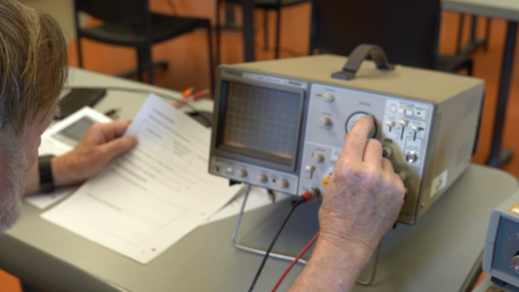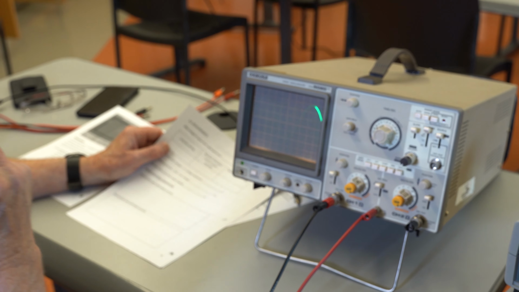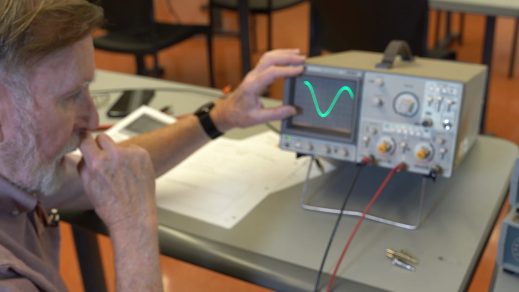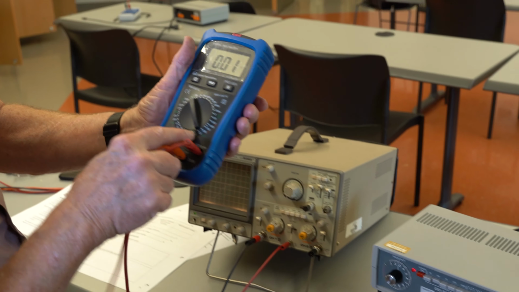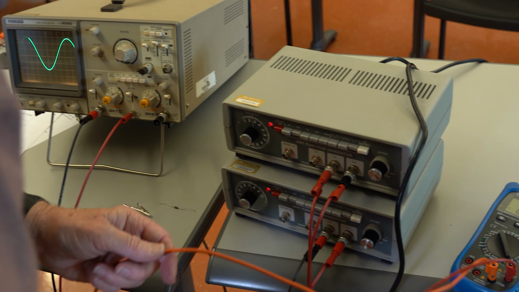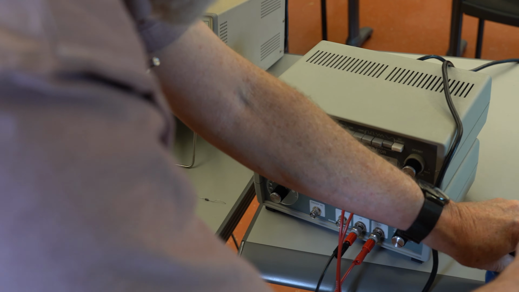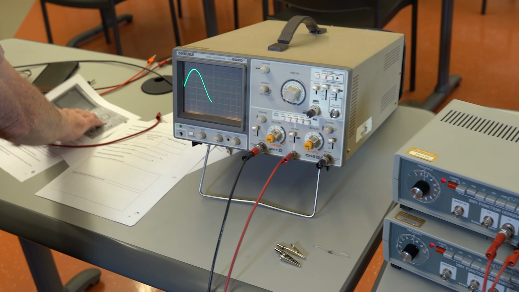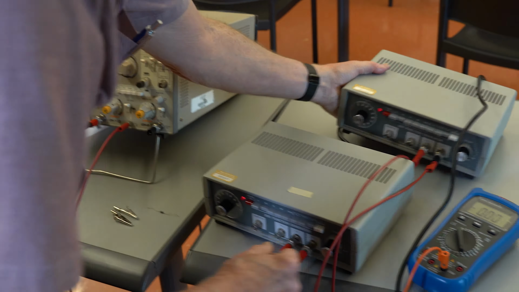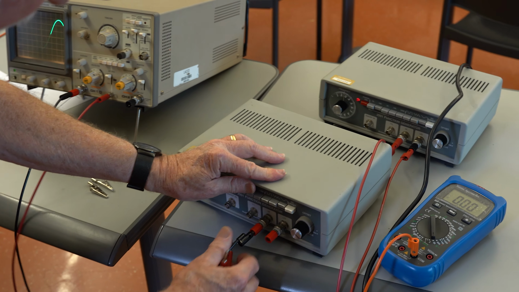So first of all, we're going to use this to measure the voltage of the AC waveform. In order to compare it with the real voltage, I'm just going to take our voltmeter, which is set at AC voltage, 20 volts, and measure the voltage of the frequency generator just coming right out of it.